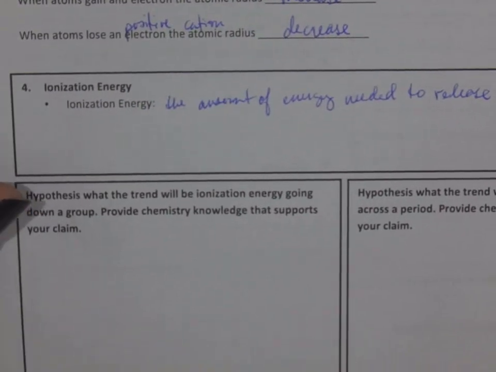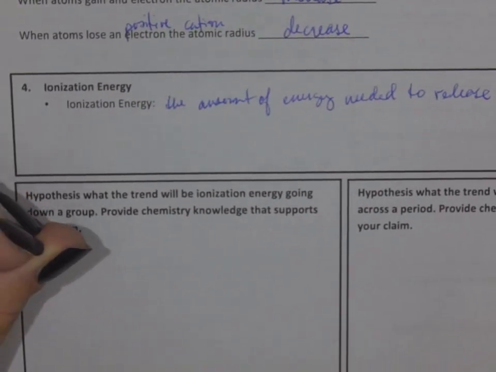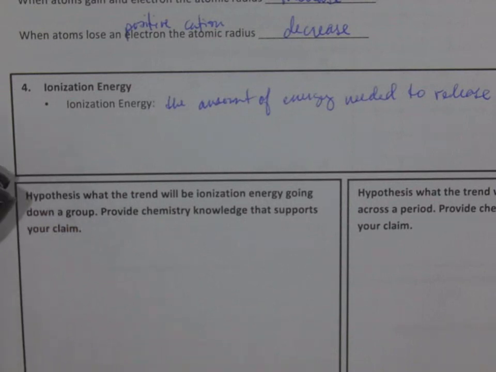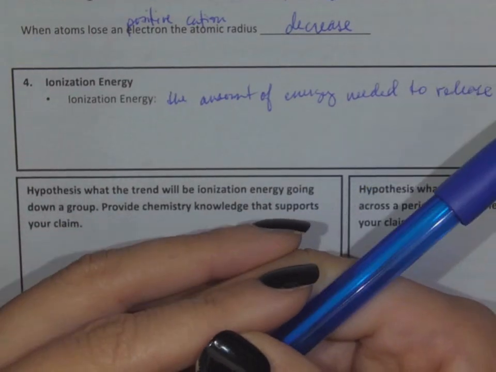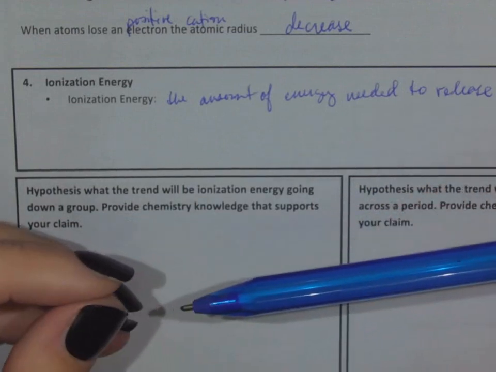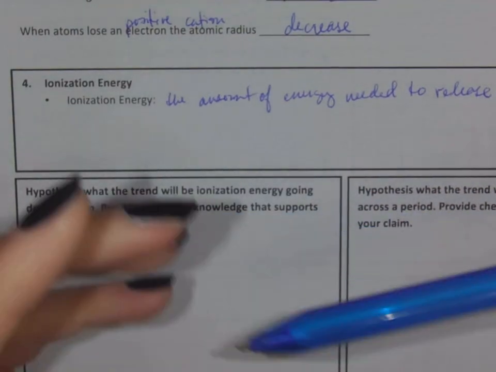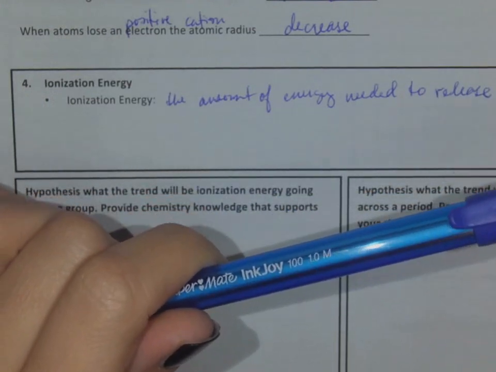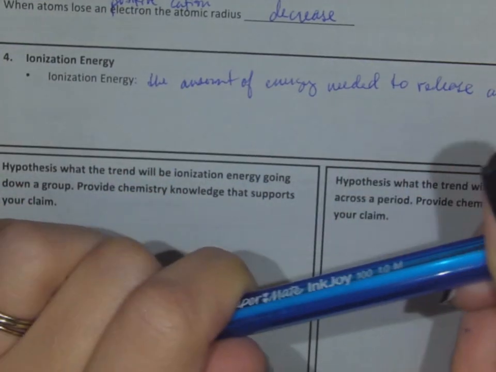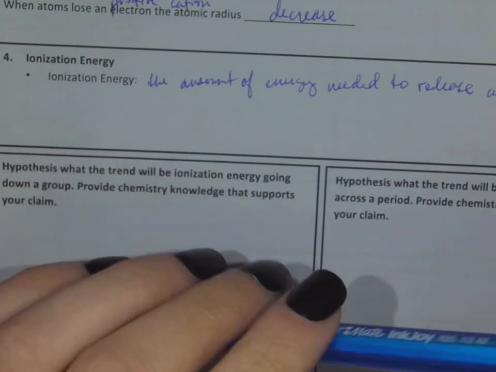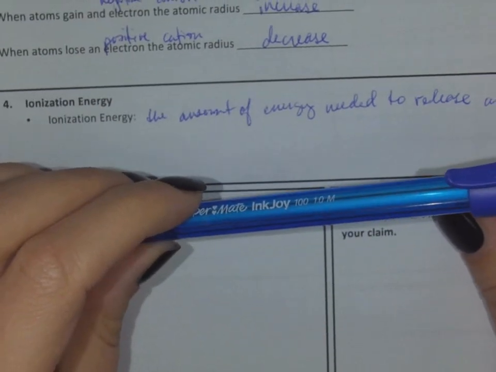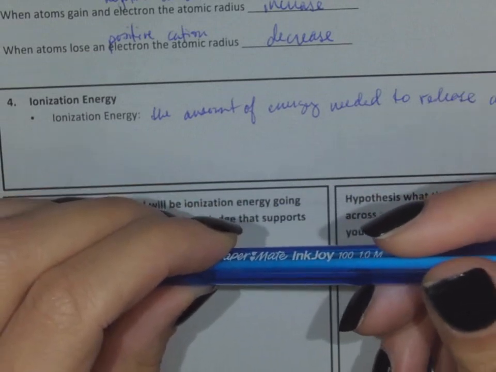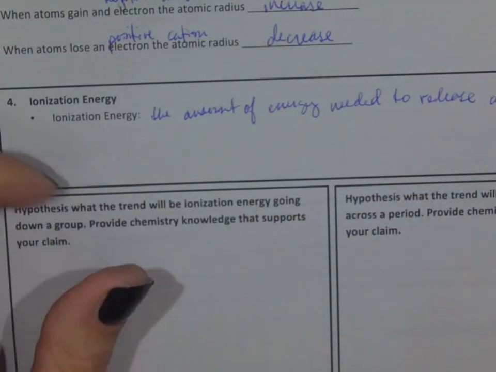So if a nucleus has a high ionization energy, that means it would take a lot of energy to remove the electron. Like if this is the electron and this is the nucleus holding on to that electron, if it has a high ionization energy, it would take a whole bunch of energy to remove that electron. But if it's a low ionization energy, then it would be really easy. It wouldn't take a lot of energy to remove an electron.